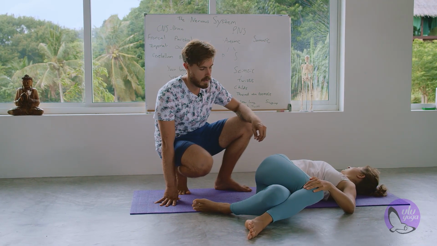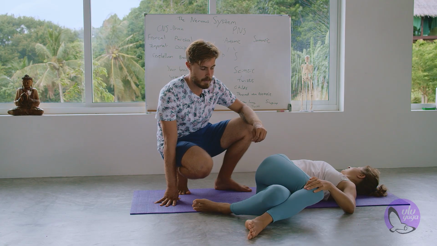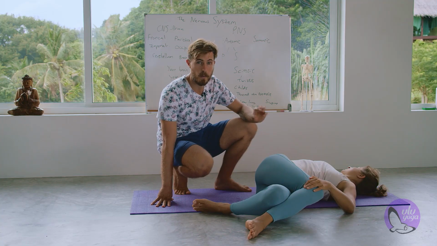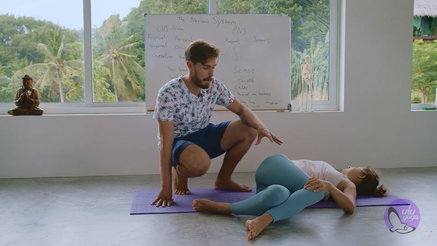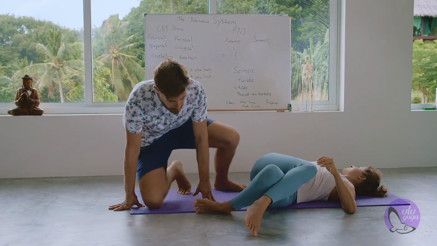And Monica's chosen the eagle legs, the Garuda legs. You can do it with one leg straight, or you can do it with both knees together. Whatever works for you. Remember, if the pain is intense, do a lesser version. To the other side.